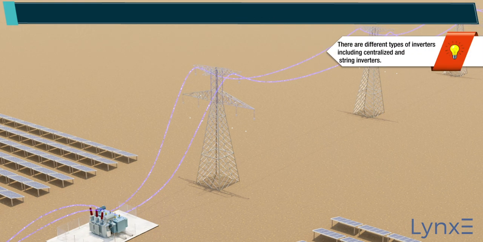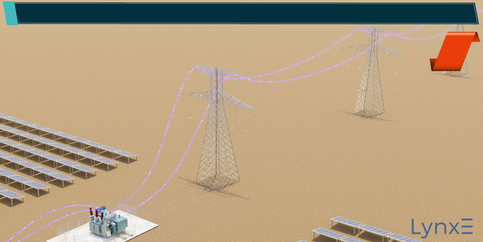Note: there are different types of inverters including centralized and string inverters. Centralized inverters have higher capacity, in the order of 1 megawatt, while string inverters are significantly lower in capacity, normally in the order of 10 kilowatts.